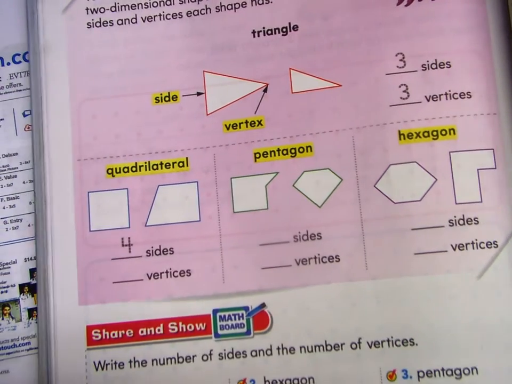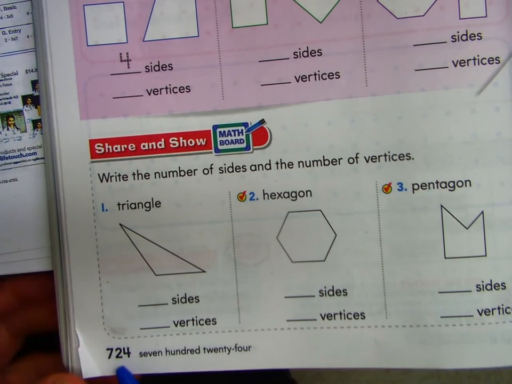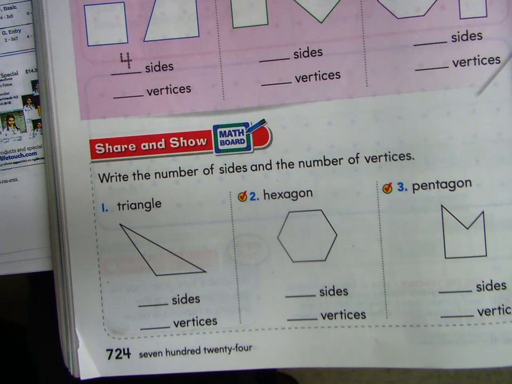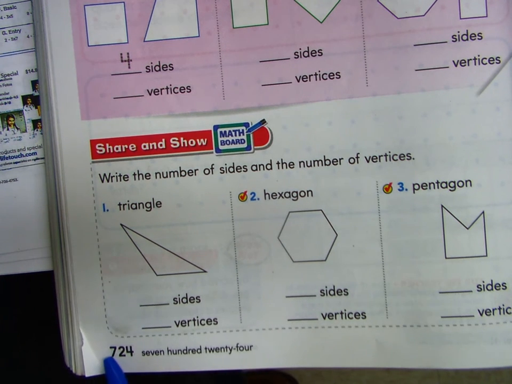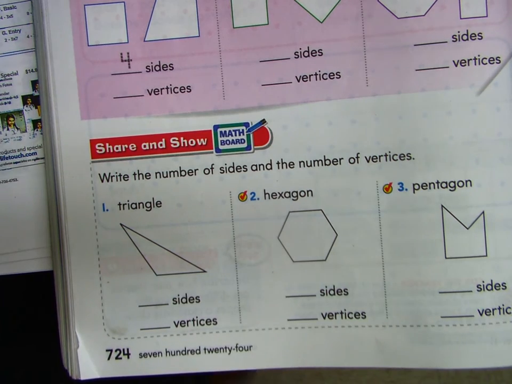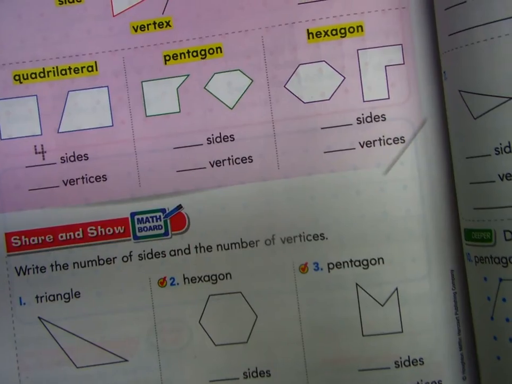Okay, guys, I am here on page 724. Can you see it down there? 724. 724 has 7 hundreds, 2 tens, and 4 ones, right? Anyway, get there. If you're not there, pause it because we're going to be starting.